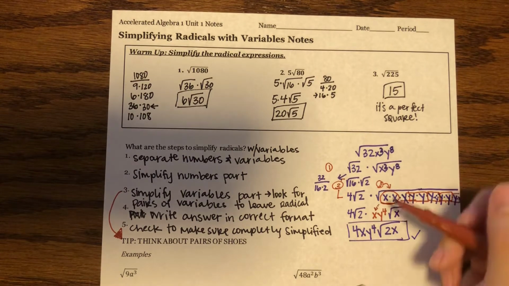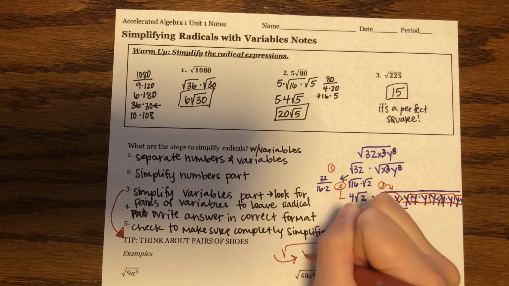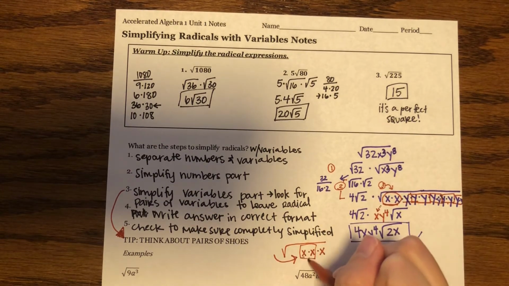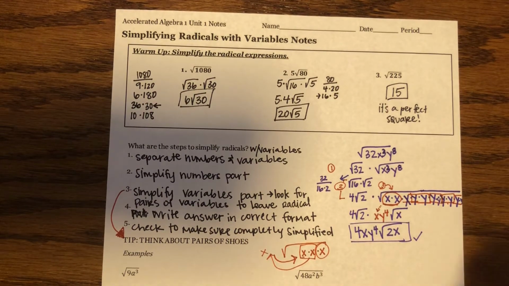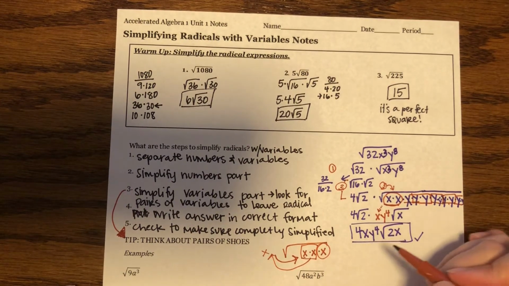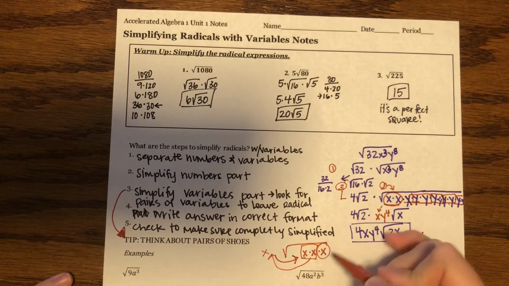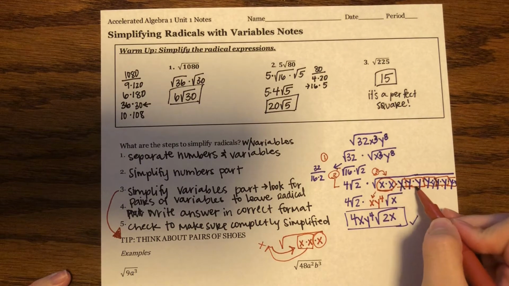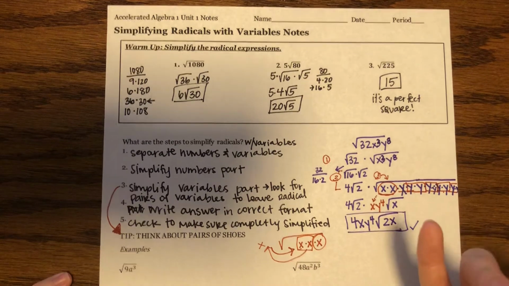So with the pairs of shoes, you're thinking about going into your closet and you're finding pairs, okay? When you do have a pair, that gets to leave as an x. This is going to stay in there though, because we don't have an extra pair or another x to go with it, okay? That's why I like to say think about shoes. You're gonna take a pair of shoes. You're not gonna take one flip-flop and leave, okay? You're also not gonna take a flip-flop and a high heel shoe and walk out, okay? You're gonna look funny doing it, so don't.